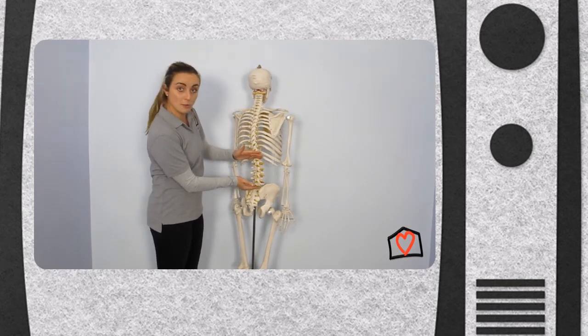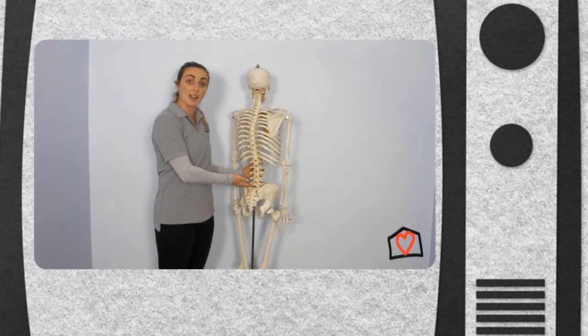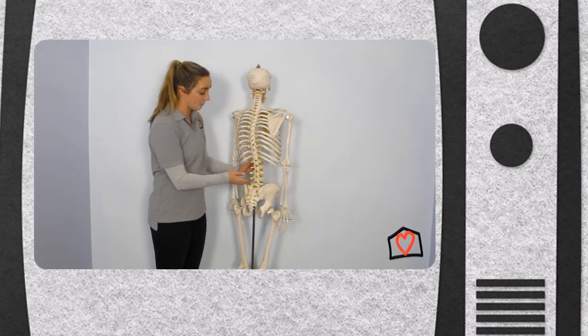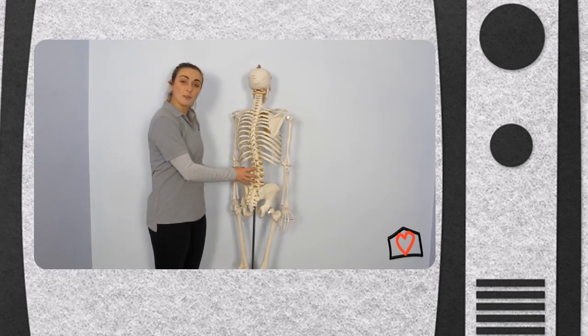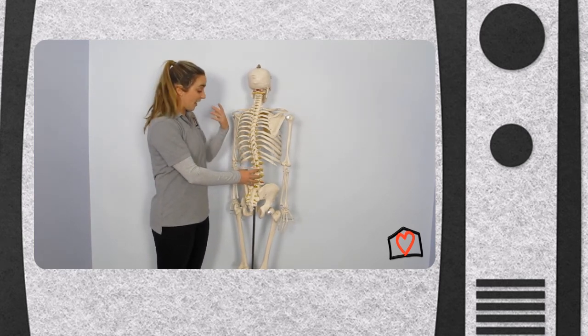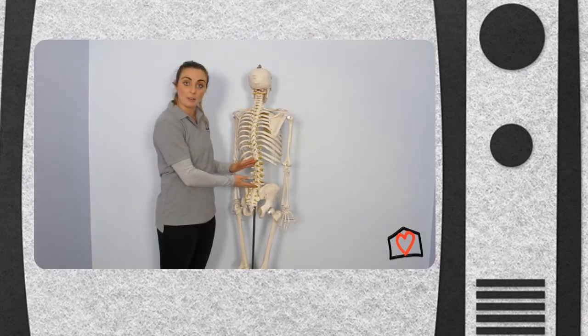Once we come to below the rib cage, we're looking at the lower back. The vertebrae of the lower back are called the lumbar vertebrae, and there are 5 of these. Again, less movement than the ones above, and often you'll have quite a few problems: lower back pain, you can often see disc troubles in the lower back as well. So it's an area to be really aware of when you're massaging.